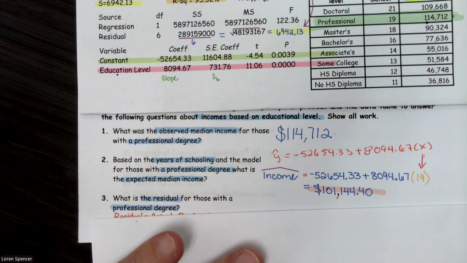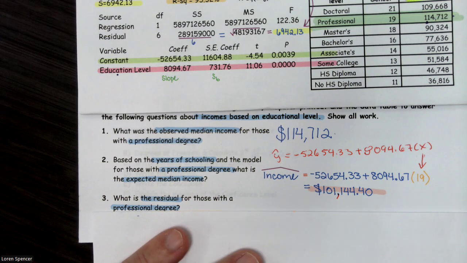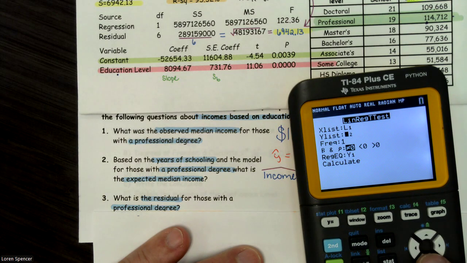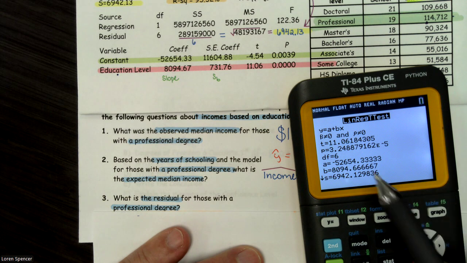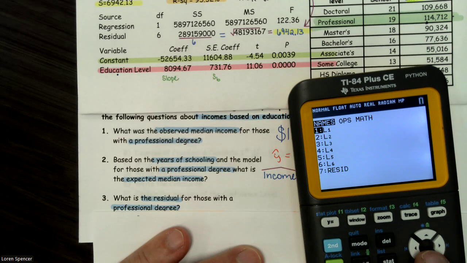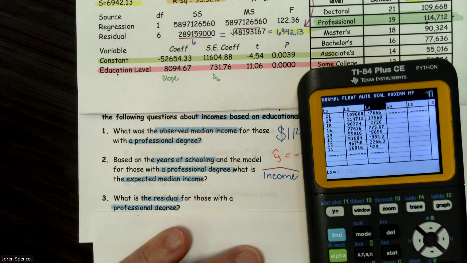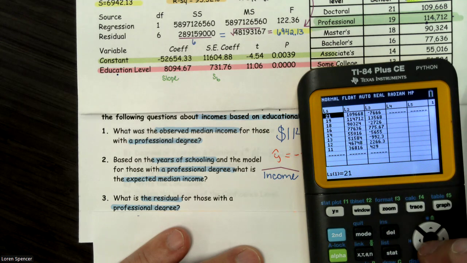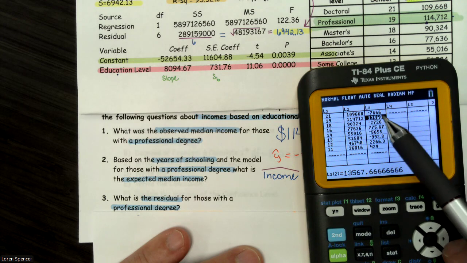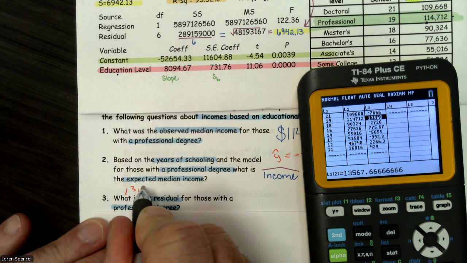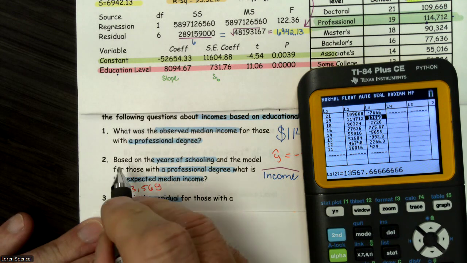Then it asks us to calculate the residual. What is the residual for those with a professional degree? Originally we'd already run stat test, linear regression t-test. I can go to stat edit and create my residuals by pressing blue stat and then choosing number 7. And I have my residuals. When I look at the professional, that's 19 years, that's 13,568. So from the calculator, without doing it by hand, we're expecting it to be about 13,568.